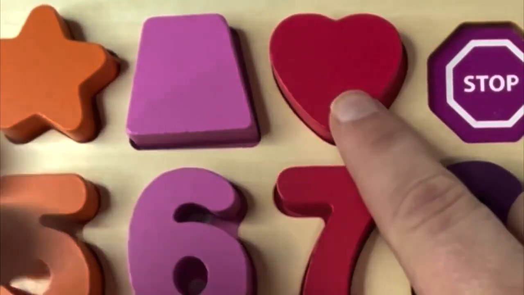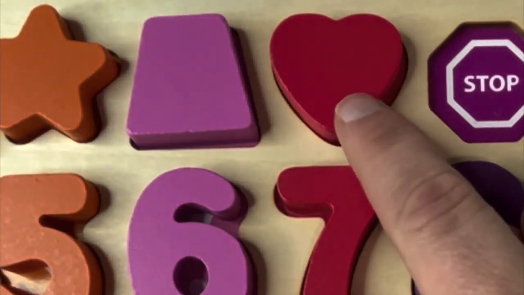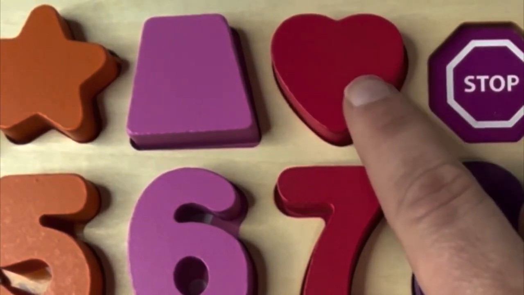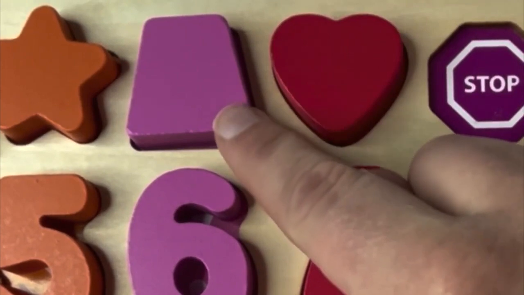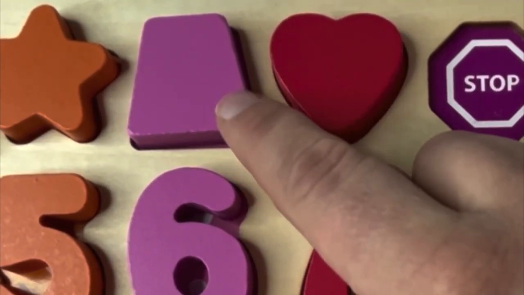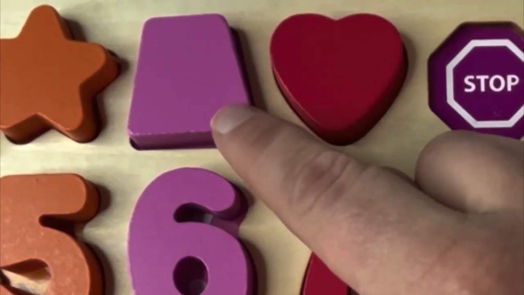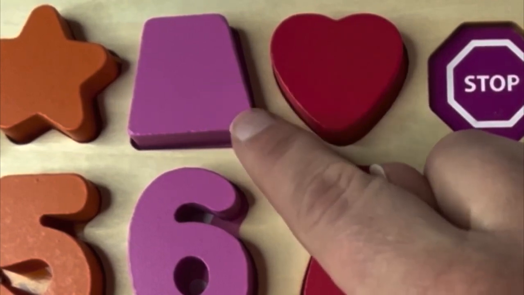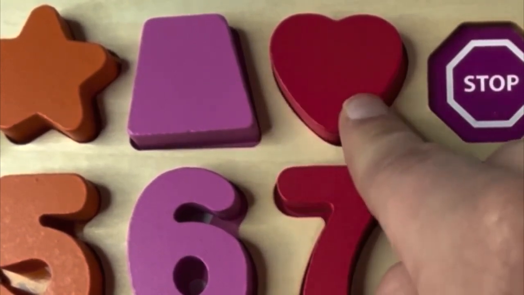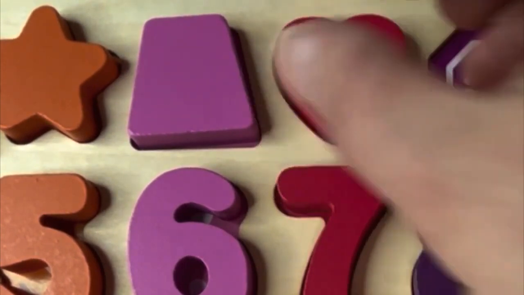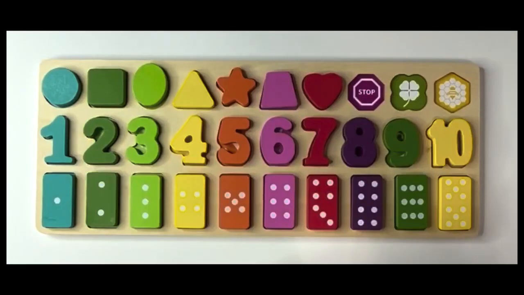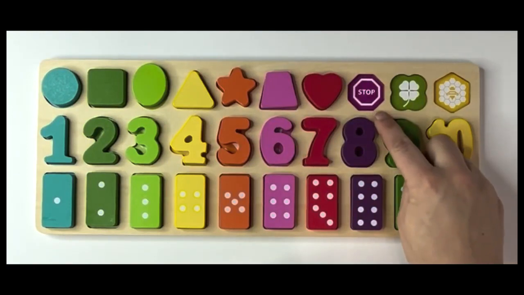It was a heart. And what color is our heart? It's red. That's right, a red heart. And I think we forgot to talk about the color of our trapezoid. What color is that? Pink. That's right too. We have a pink trapezoid and a red heart. Oh wow, learners, look at that.